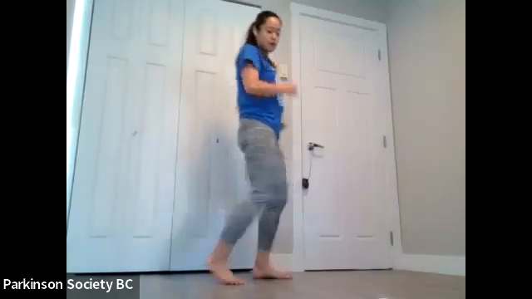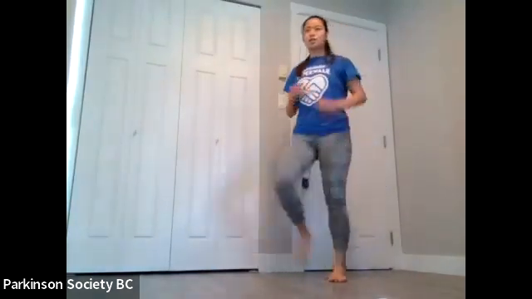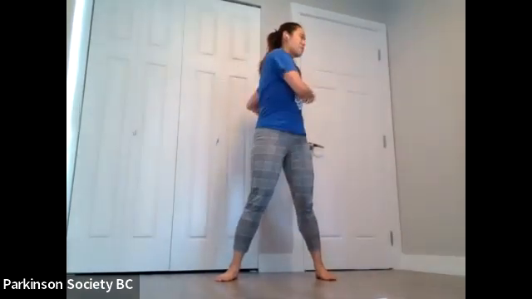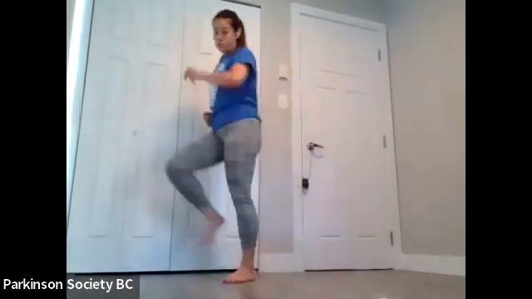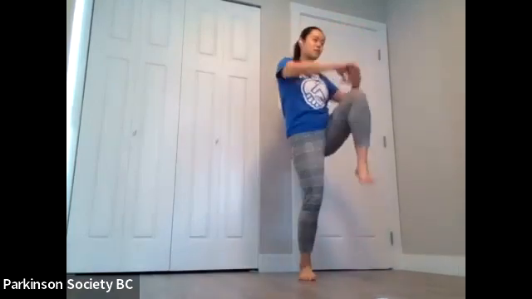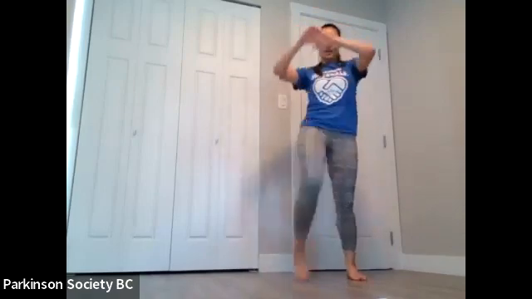Now, if I say rotate, I want you to stop where you are and rotate your upper body like this. You're going to rotate 4 times. So it looks like this. 1, 2, 3, 4, and then you keep walking. Now, if I say high knees, you're going to stop where you are and give me 10 high knees like this. 1, 2, 3, 4, 5, 6, 7, 8, 9, 10. And then you keep walking.